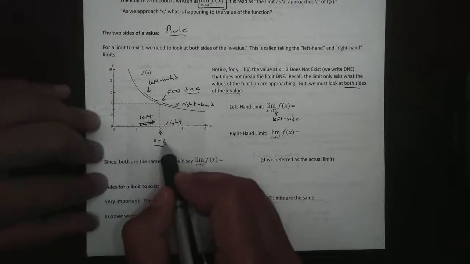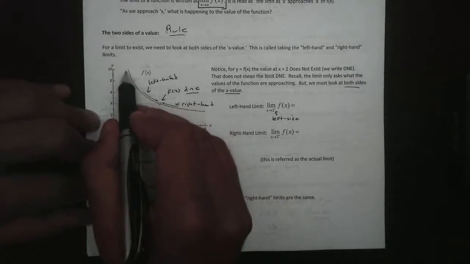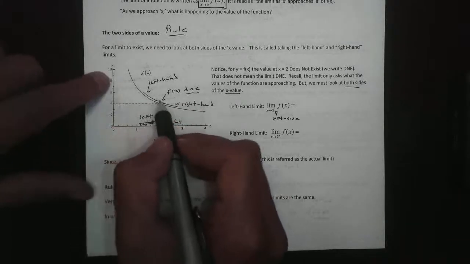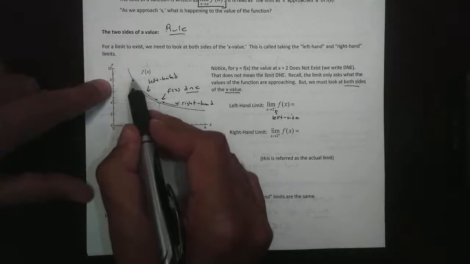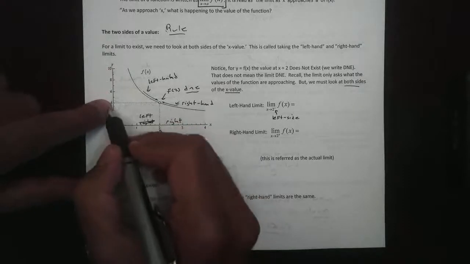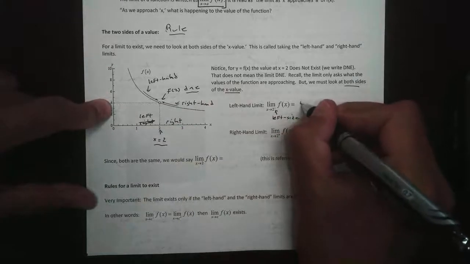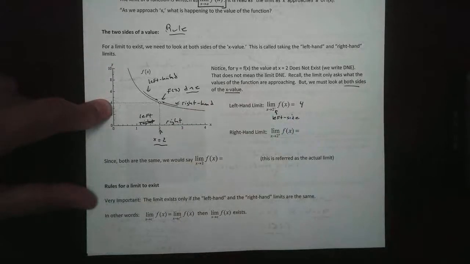Remember, we're always heading towards the c value, the x equals 2 here. What is the value of the function getting closer to? Well, it's going down from 10 up here, all the way to 4. So we say the left hand limit is 4.